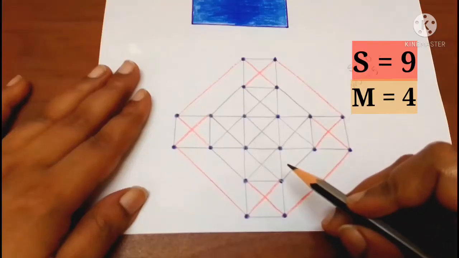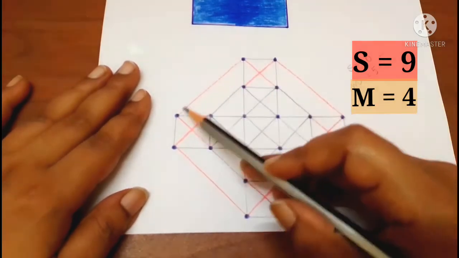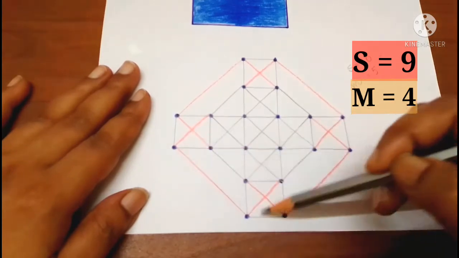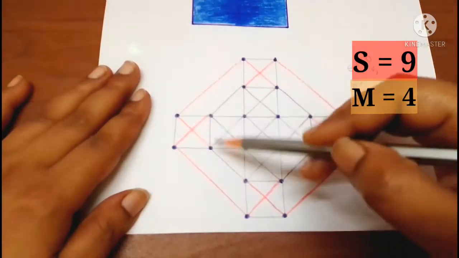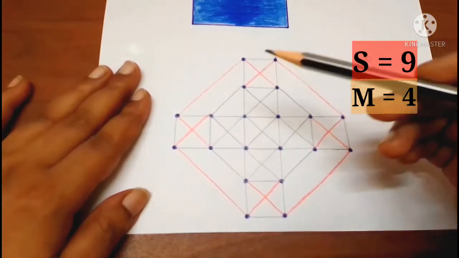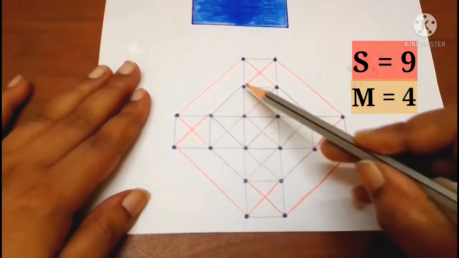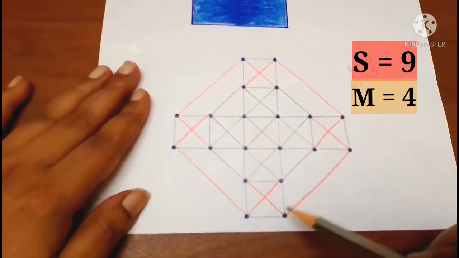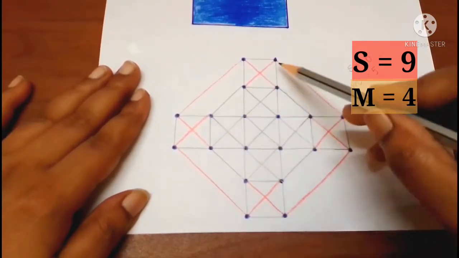Right? In the next step, we have joined the outer dots like this. Okay, all these red lines are new additions. Okay, so we get 1, 2, 3, 4.